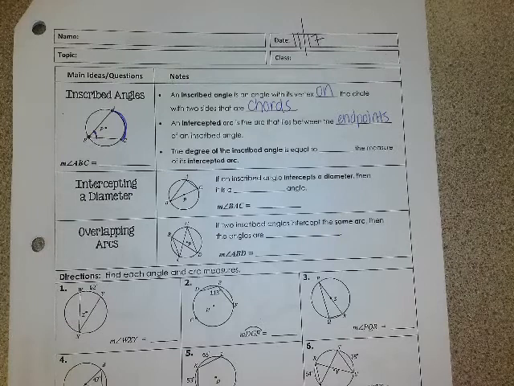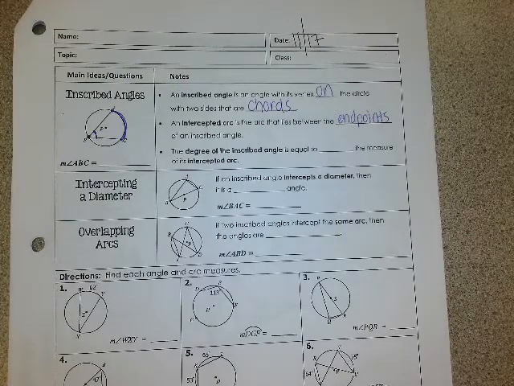I'm digging this purple, y'all. It doesn't look that purple up there. I don't like it. It's purple.